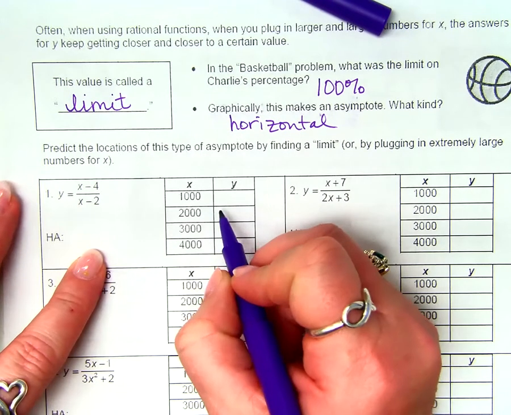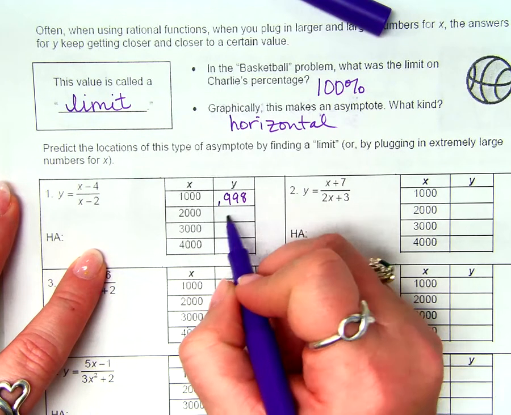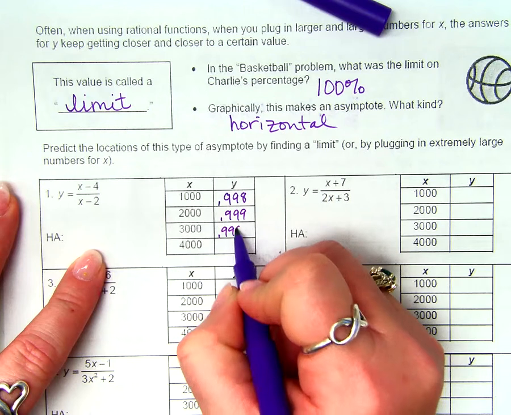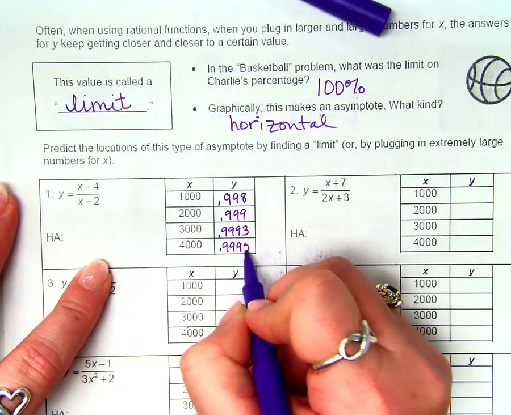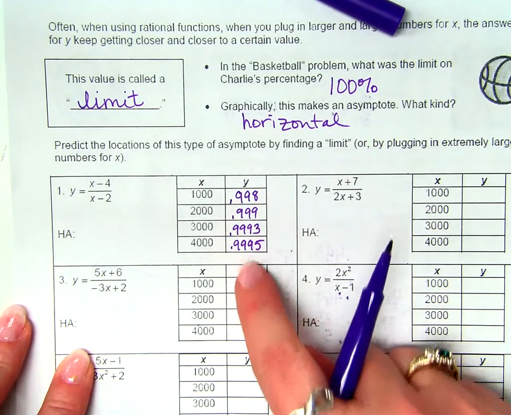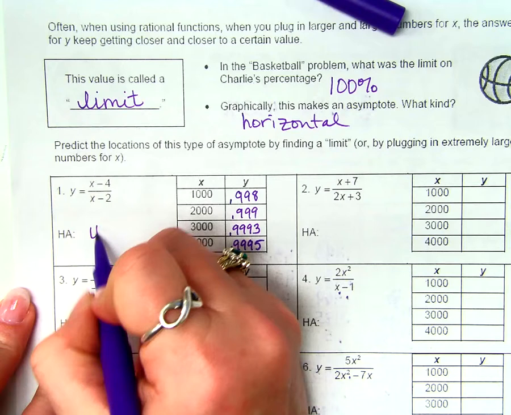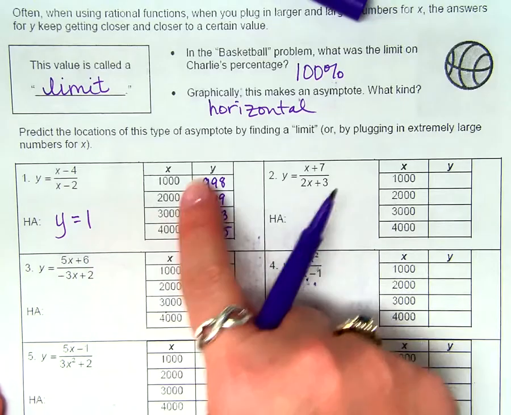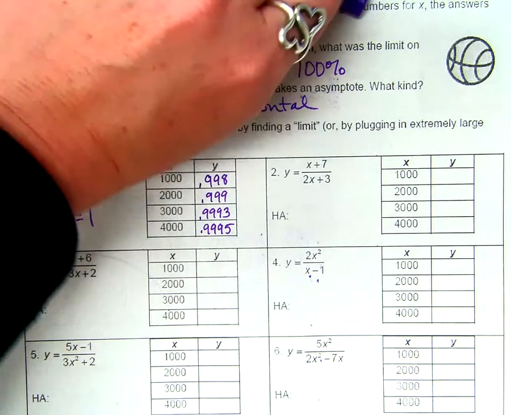This is 0.998. This is 0.999. This is 0.9993. This is 0.9995. Where's it going? What is this number getting closer and closer to? 1. Okay? y equals 1. Fill in your table, figuring out where it's getting closer and closer to.